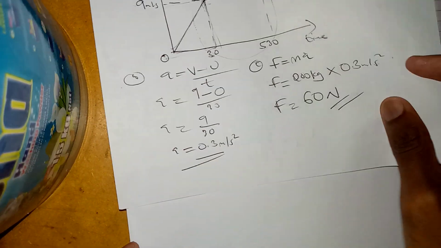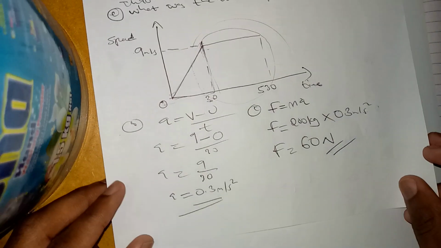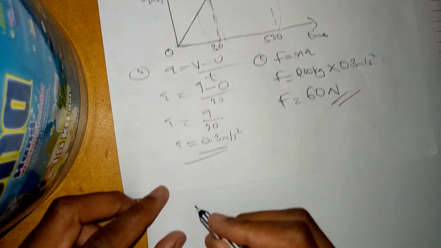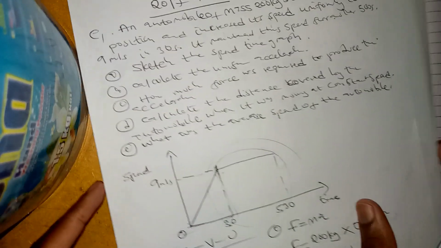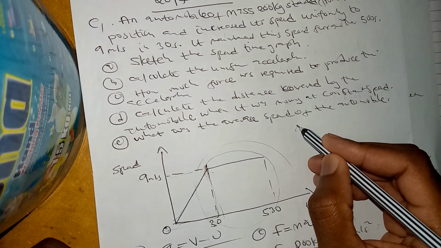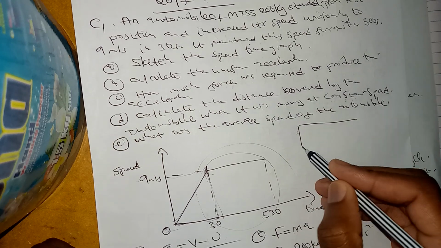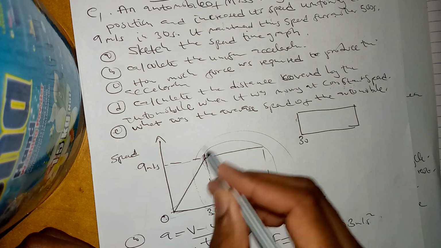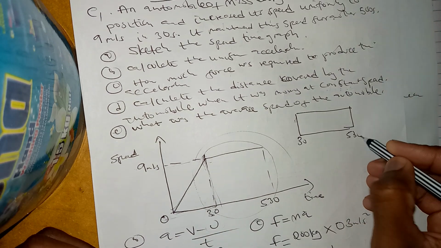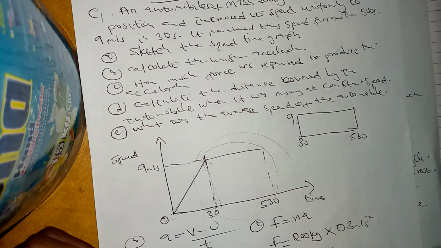So this was a rectangle. Maybe let me extract it just from the same question. It's like a rectangle like this. So we have 30, you've seen, this is down 30 and 530. Then the height we take as 9.